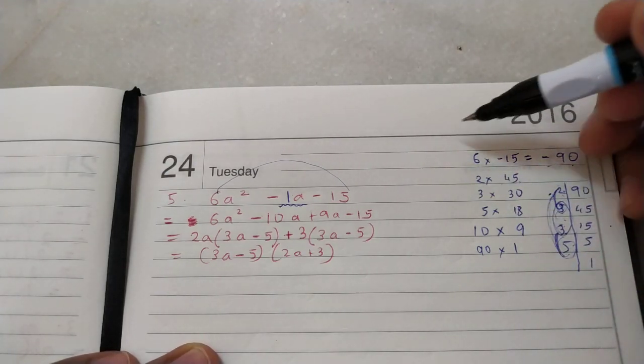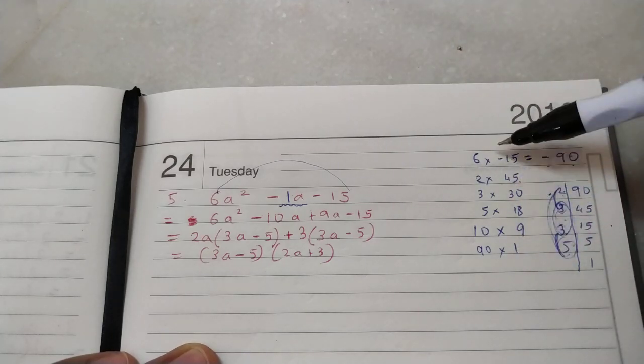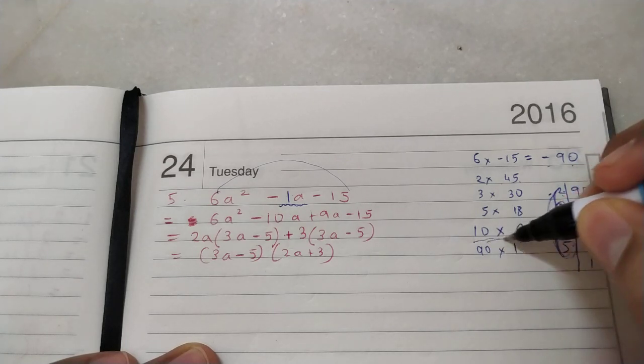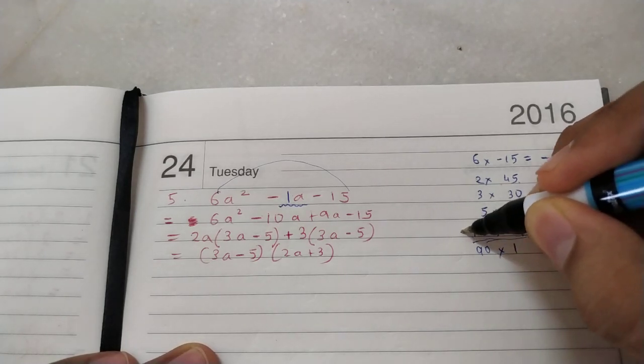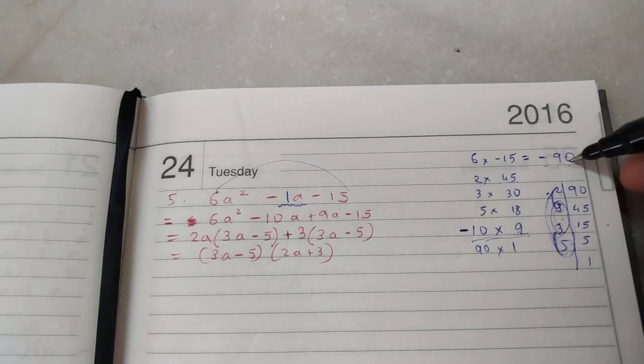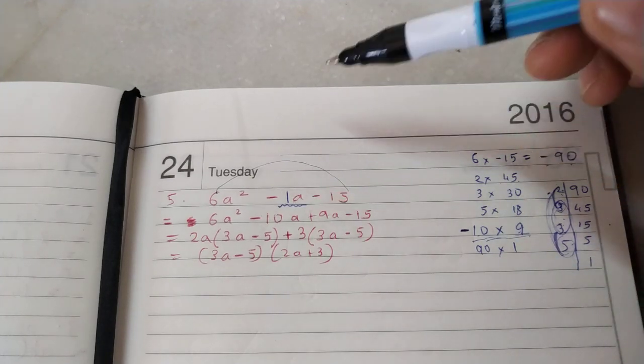But the addition of the two numbers should give me minus 1. So which possibility satisfies that condition? I see there is only one candidate, 10 and 9. But what about the signs? How about minus 10 and plus 9? The product will give me minus 90. That's what I wanted. And the addition will give me minus 1. That's what I wanted. So this is the right combination.